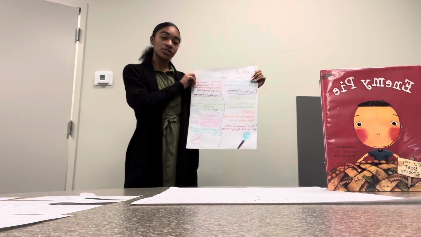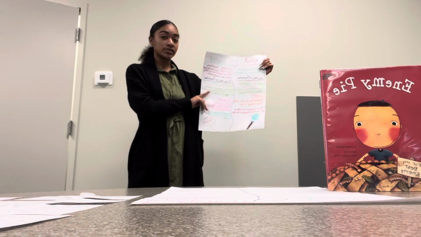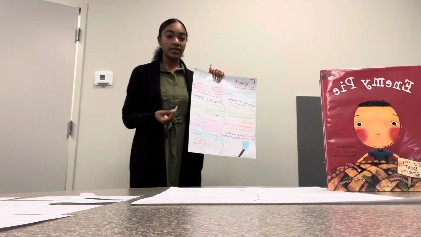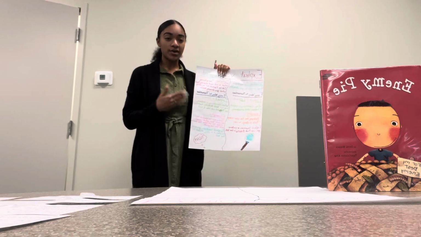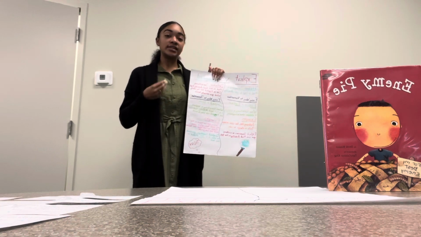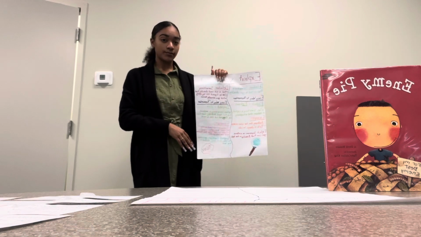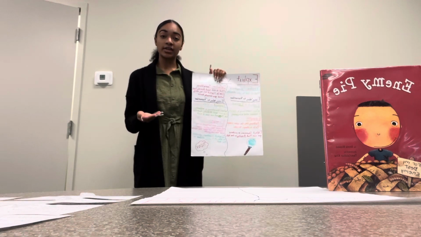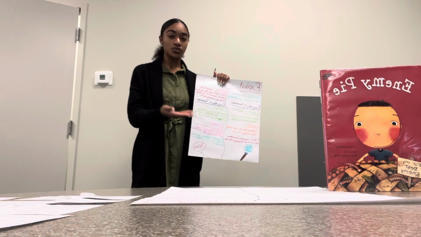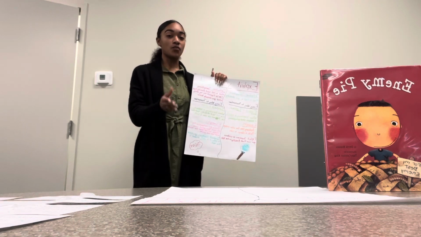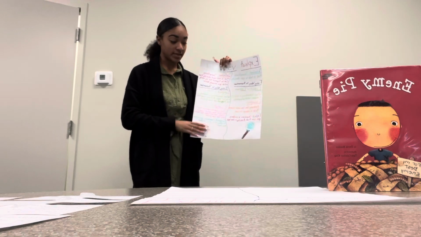So an easy way to remember explicit details is thinking about the word explain. Both words start with EX, and whenever you're given an explicit detail, you're given an explanation, or the detail is explaining what you need to know. With implied detail, you can think about the word hint, because it's not necessarily giving you what you want to know, but you can use those explicit details to figure out what you need to know from the text.